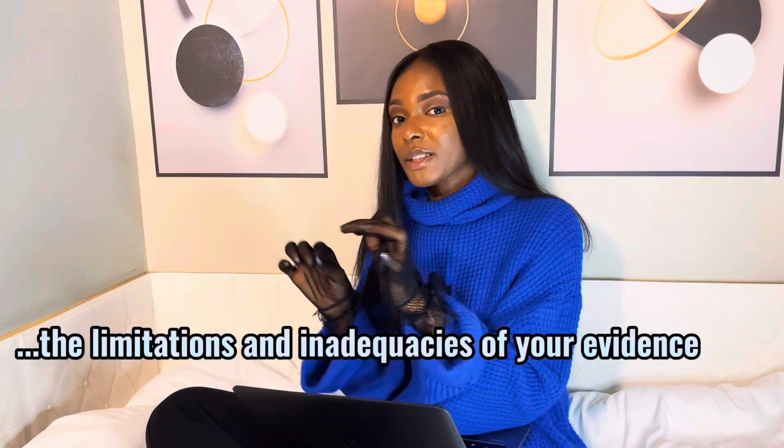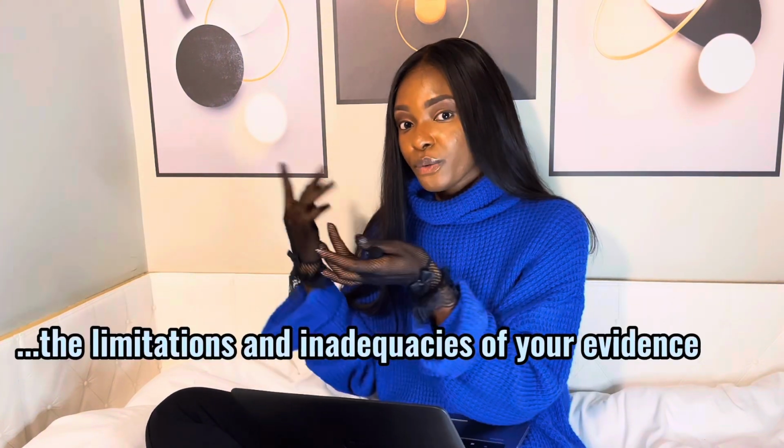You'll find several academics that do not agree with this point, and they will also give their reasoning behind their criticism. Some academics will point out the limitations and the inadequacies of your evidence. There will be several arguments on the topic. All these will be your critical analysis.